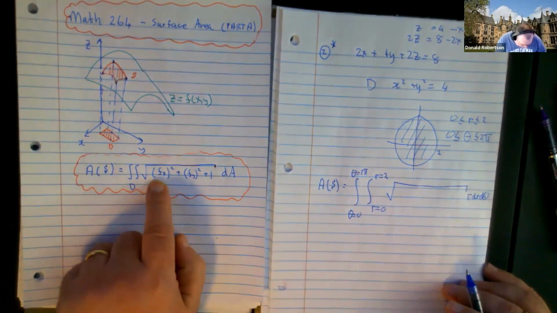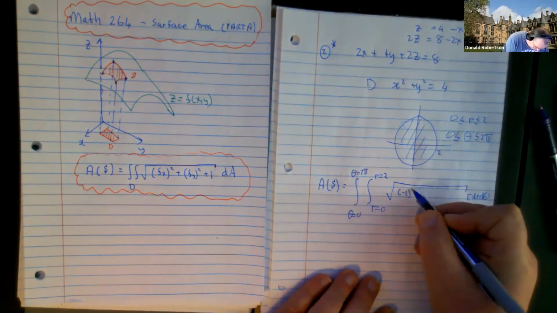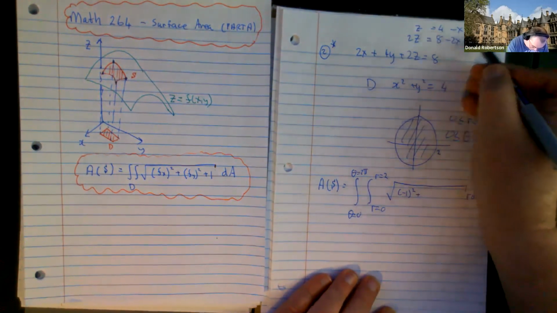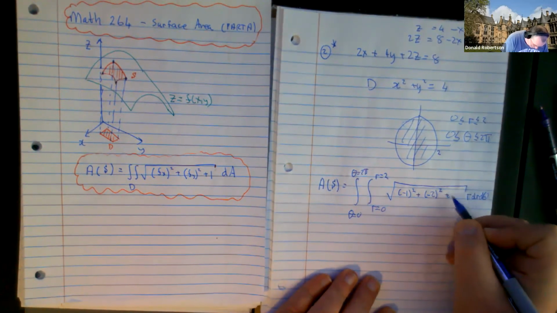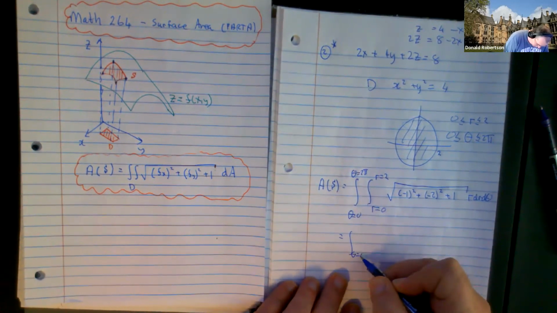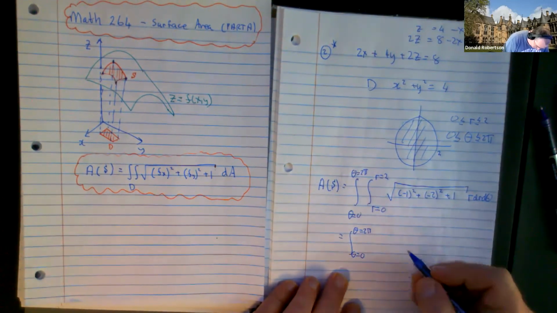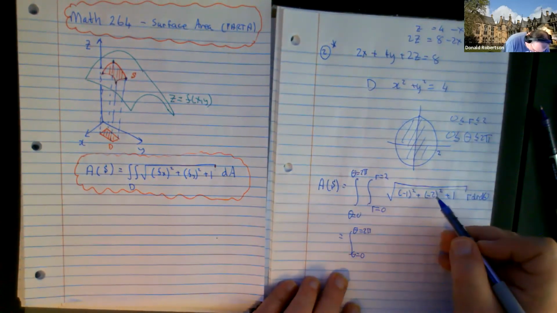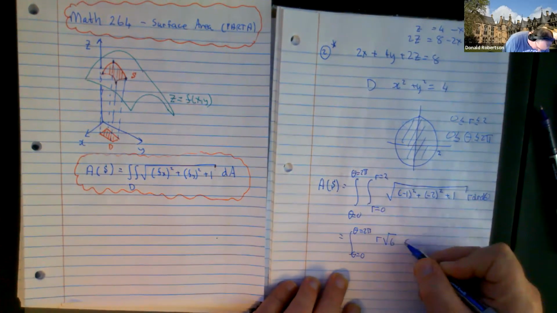And the derivative of this with respect to x is -1, then you square it. The derivative of this with respect to y is -2, and then you square it, plus 1. So 1 plus 4 plus 1, so that's the square root of 6 r.